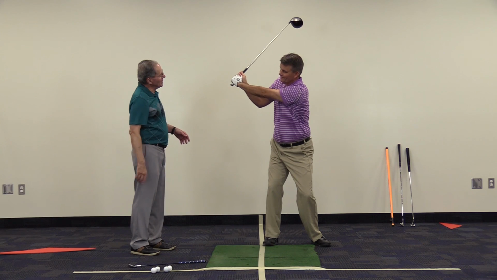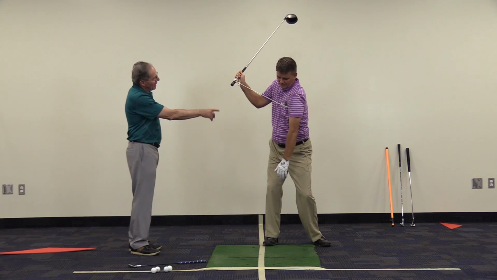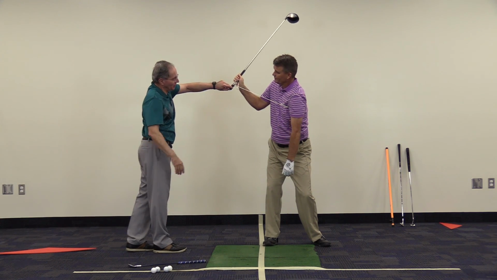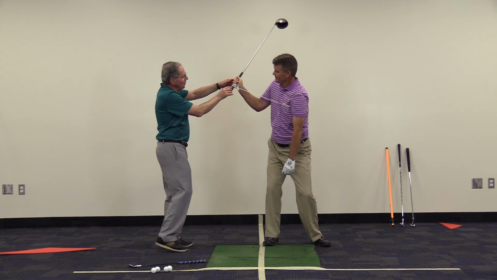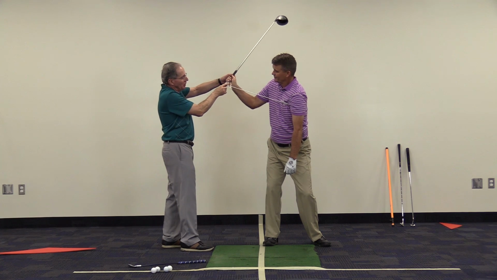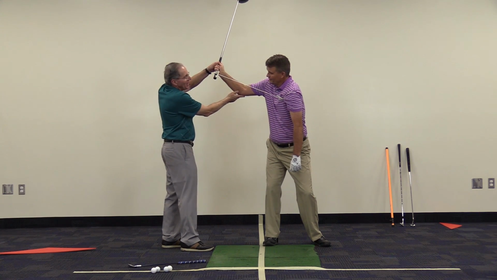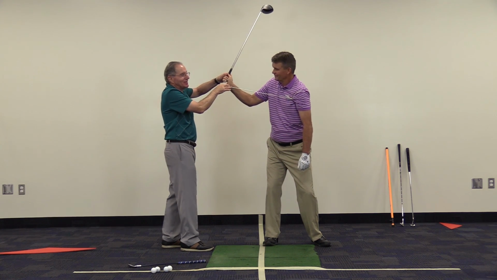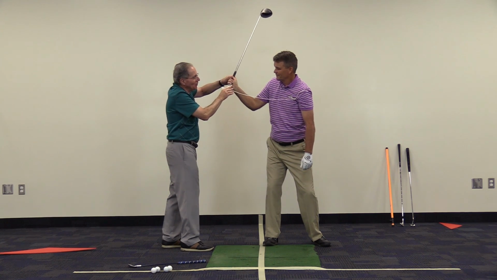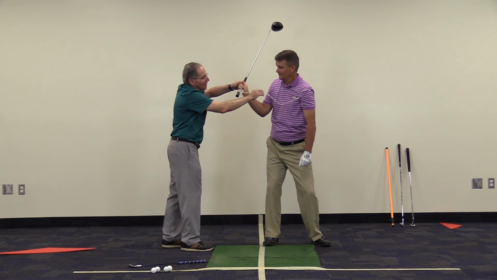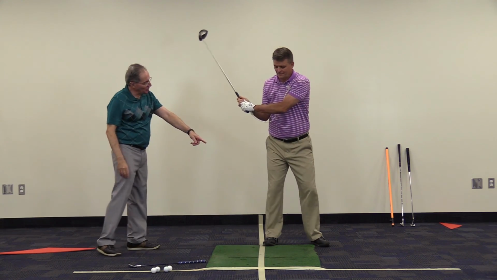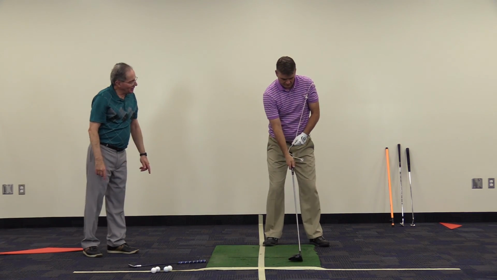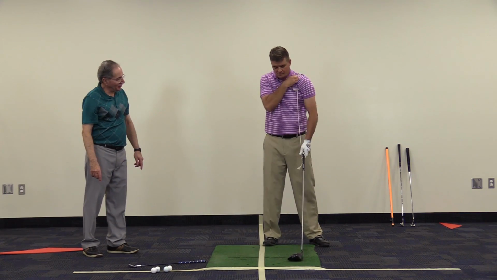So we're going to take away his left arm, and notice this is taut, the string. That's straight. That's the length of your arm. If you try to push your arm away, you're getting it more than straight. You can't develop any more. If you were too narrow, this becomes slack. So start without your left arm, but go to your address position and get that length right.